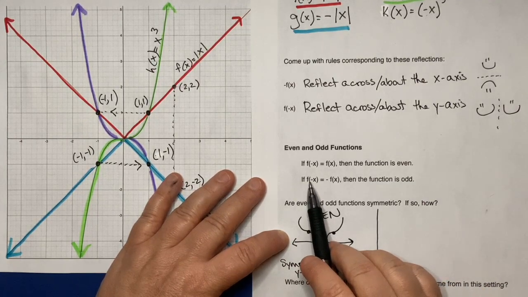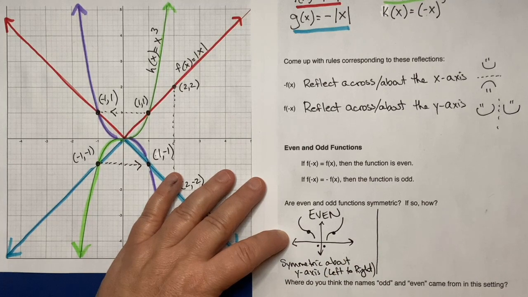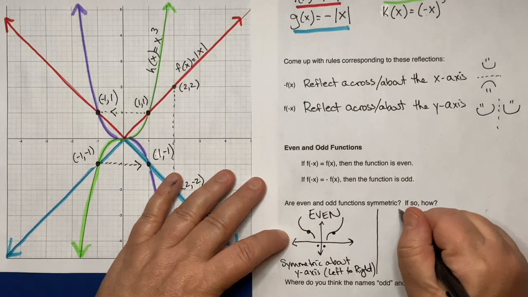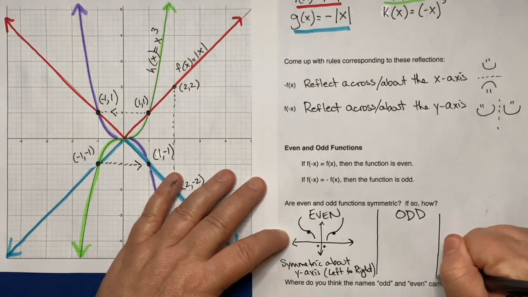Now, if f of the opposite of x equals the opposite of f of x, so in other words, minuses pass right through, the function is odd. This one's a lot harder.